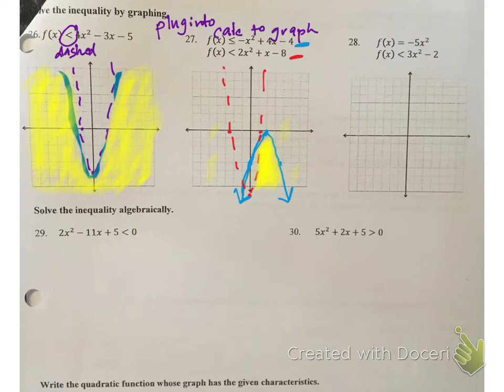I have negative 5 x squared. That means it opens down, but my vertex is at the origin. So it's a really skinny graph. Down 5 over 1. I think there is a typo with this. So we're going to just say that it is a less than or equal to. I think that's what I have on my answer key. So then it's a solid line.